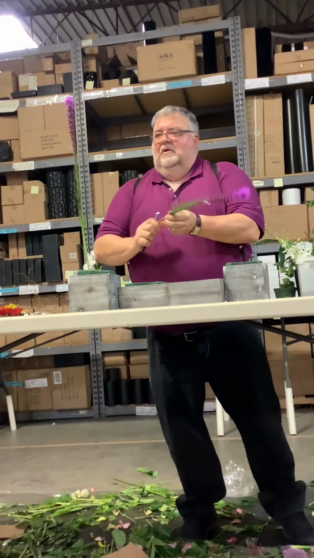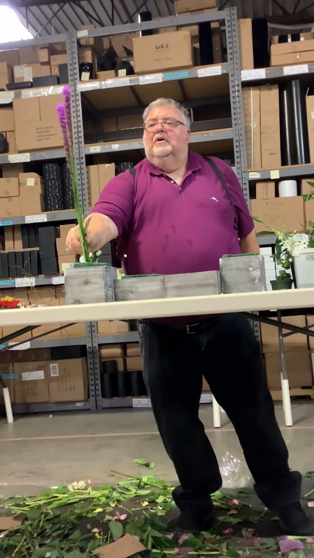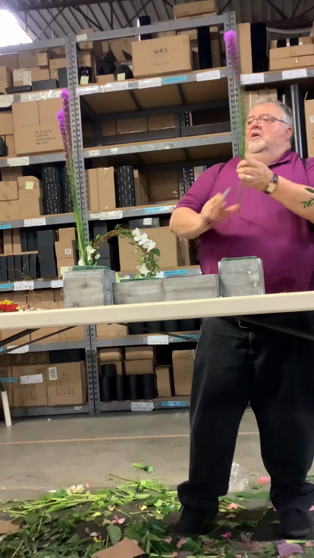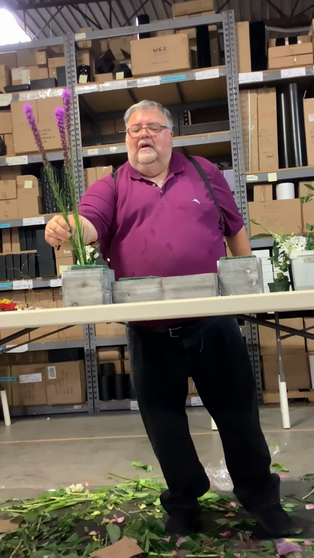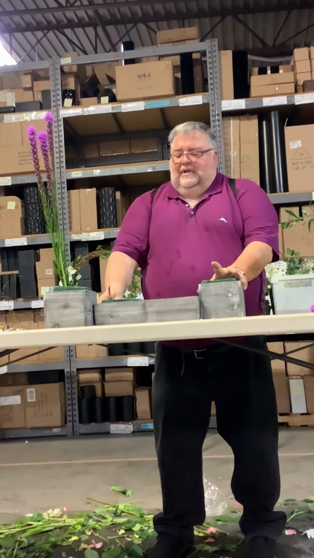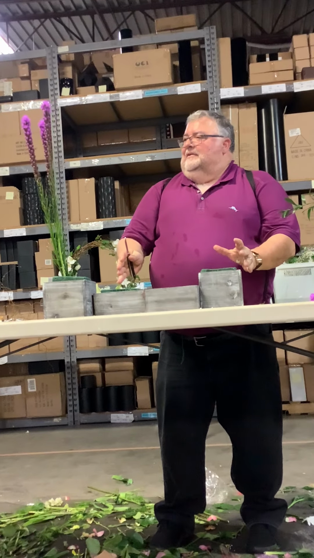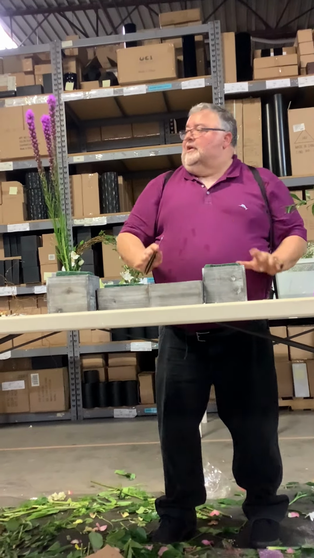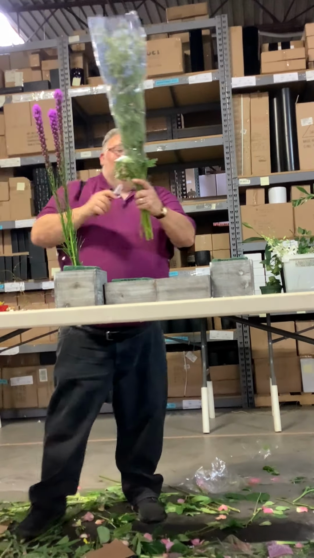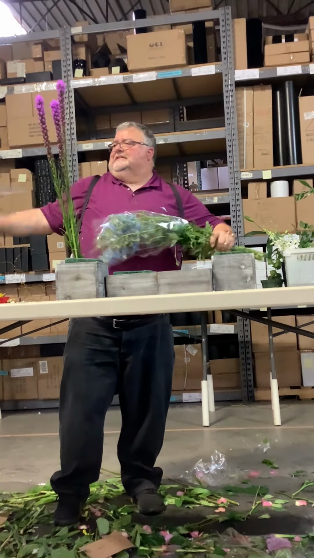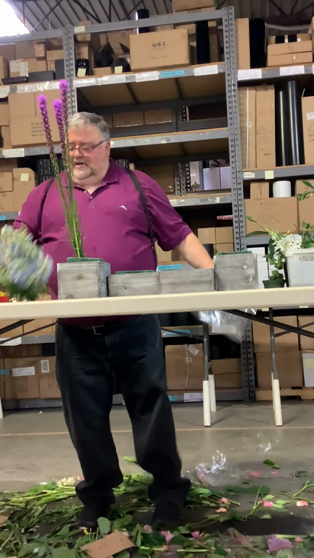So you can bring the liatris up. What we want to do is frame this. In this case, I want to frame it so the two people having this romantic luncheon's birthday celebration can look across at each other. So it's a very intimate birthday celebration since it's just on a 36-inch table or 30-inch table. I think it's a 36.